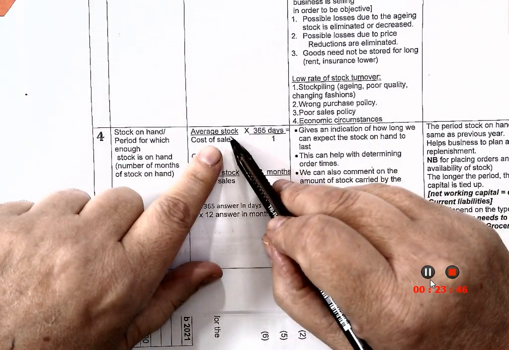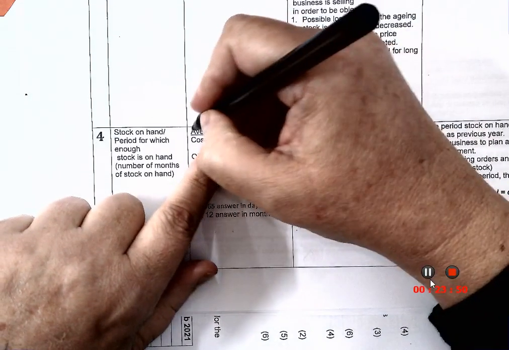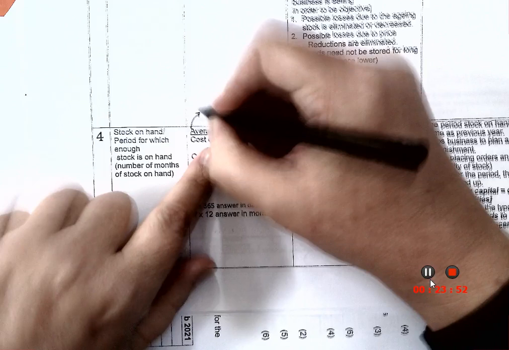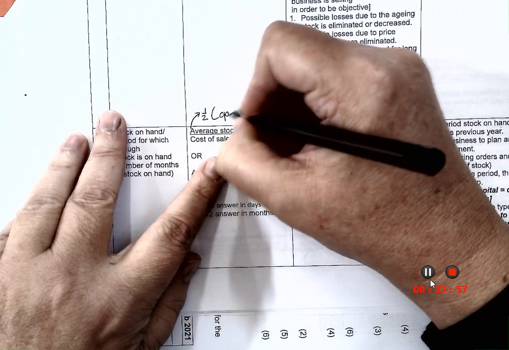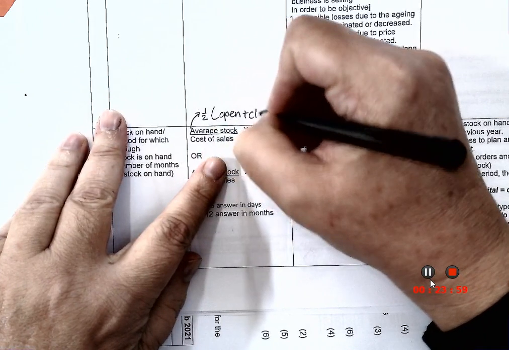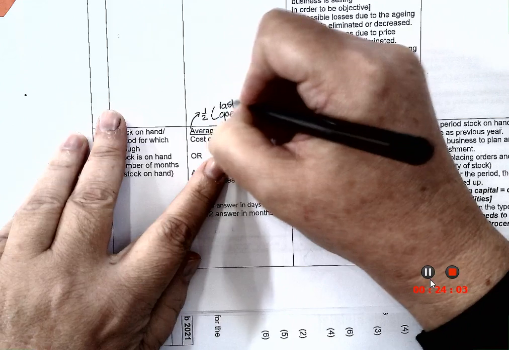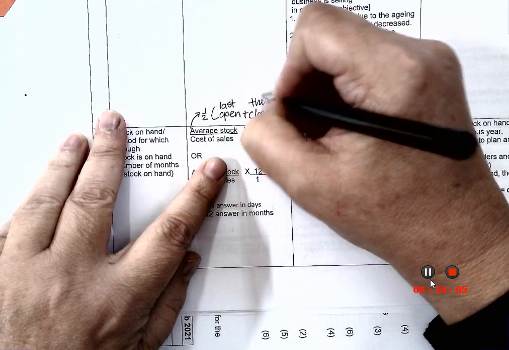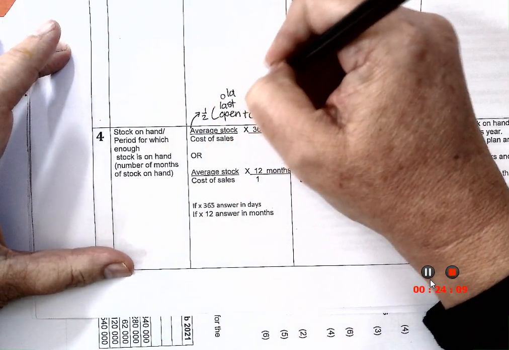Right. So average stock, whenever they talk average, they actually mean half of opening and closing, or half of last year and this year. Old, new. You get what I'm doing here?